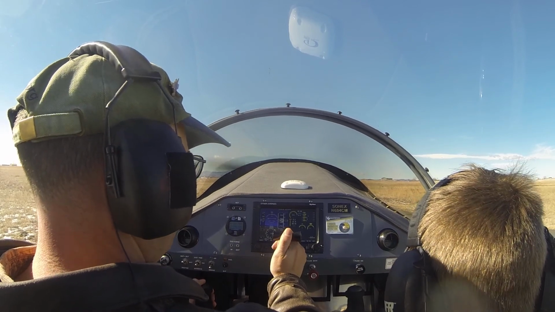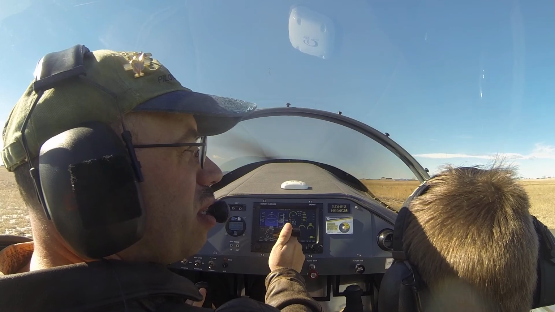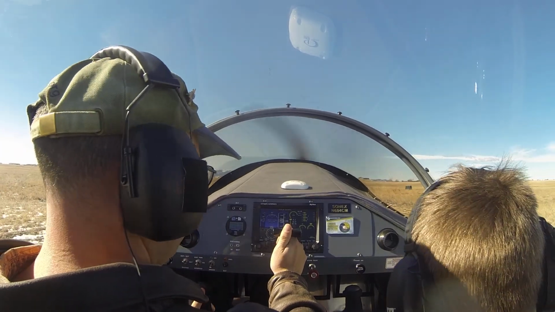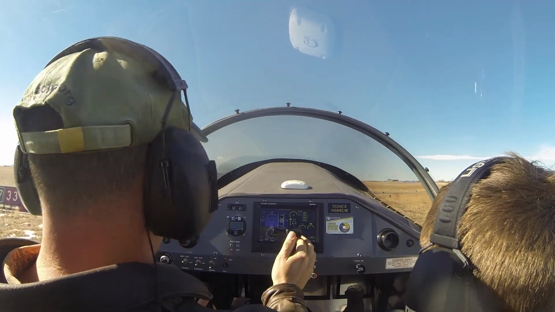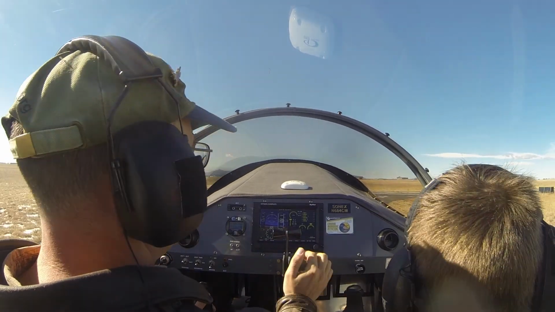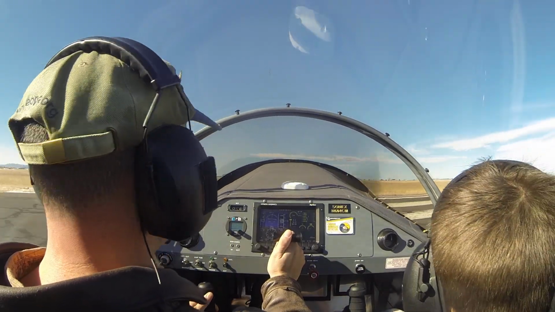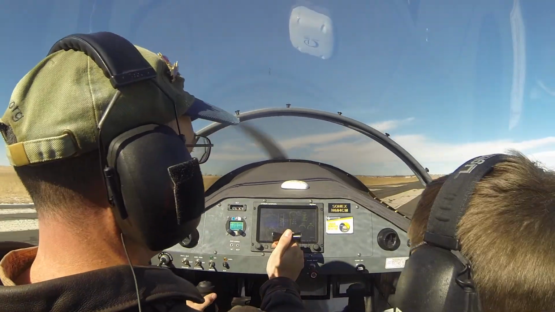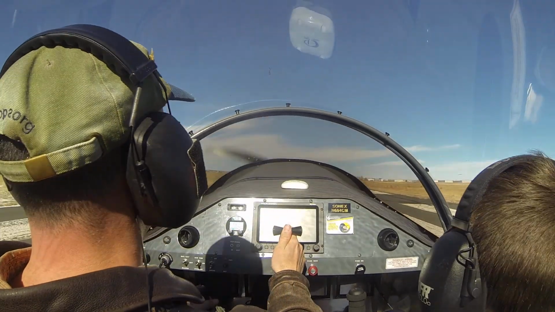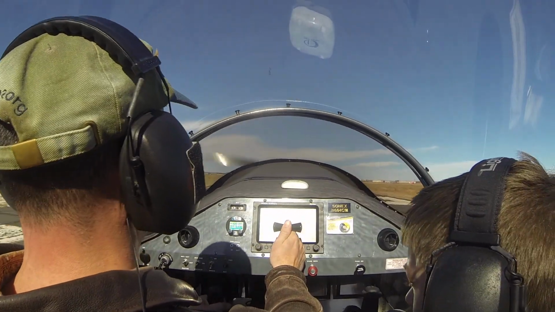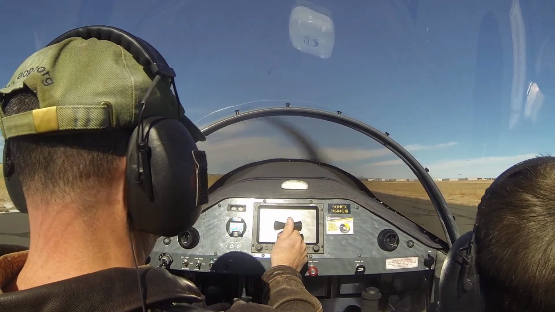Meadow Lake traffic, Sonic 604 Charlie Mike, departing 33 Meadow Lake. We're going to leave the flaps up, make a no flap takeoff. And right when we get out on the runway and get lined up, I'll go to full rich. You ready to go? Ready? All right. So a little bit of crosswind coming from the right. See it right there? So we're going to anticipate.